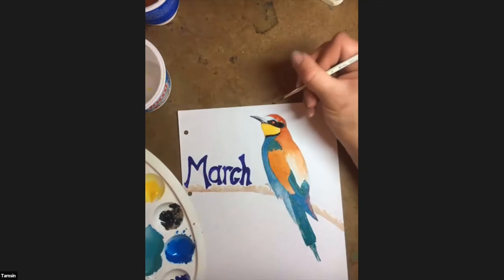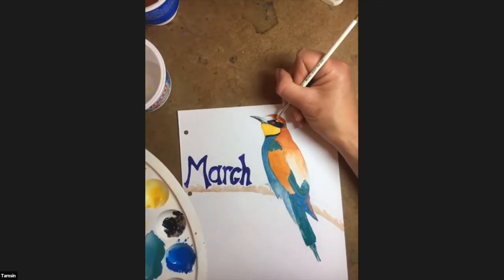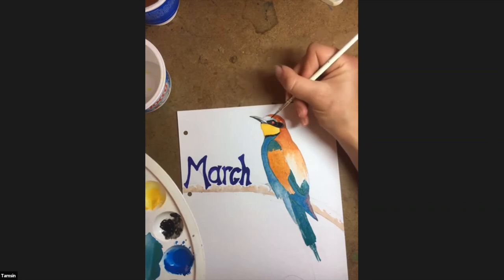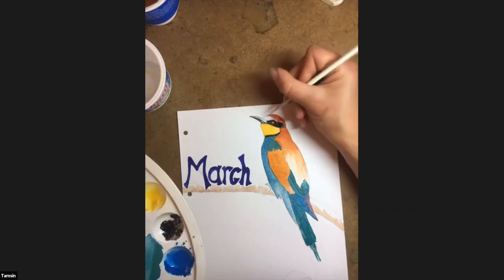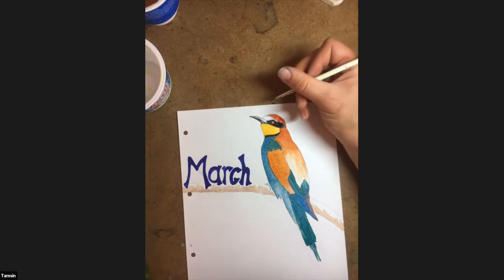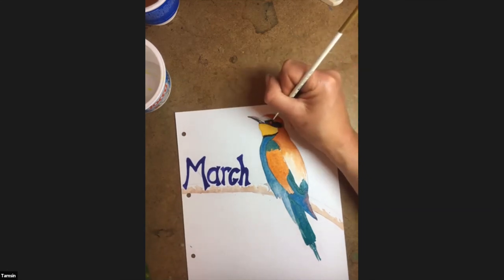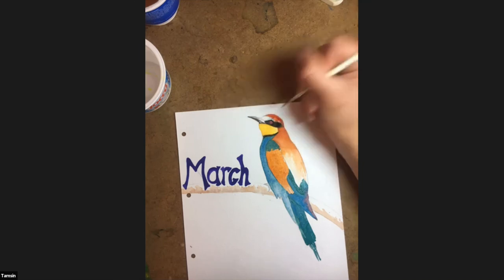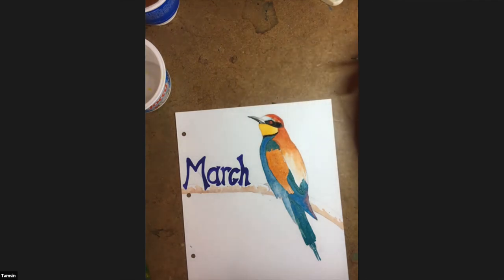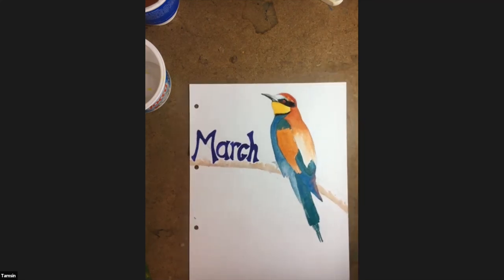Okay, and then we want a tiny dot in the middle. And if you can, leave a tiny white dot. But if you can't, don't worry, put a little dot of white paint. That's okay. And I think he's ready.